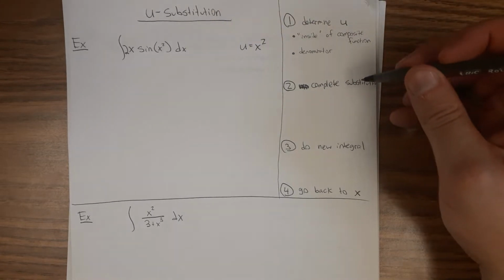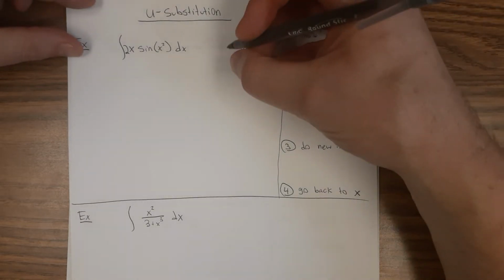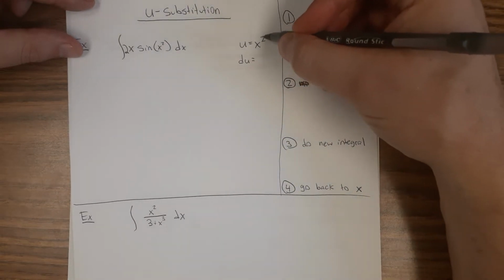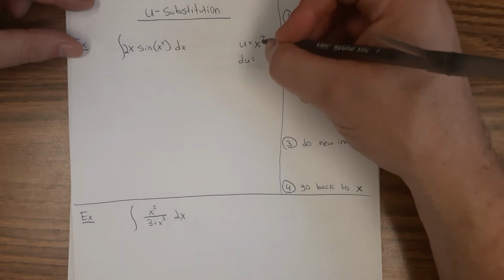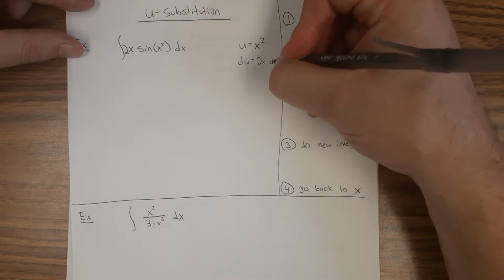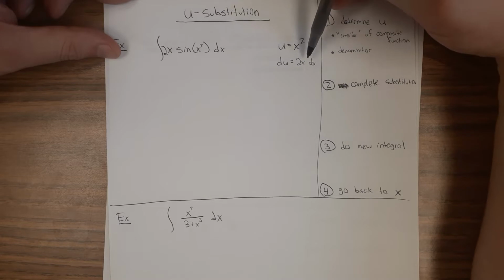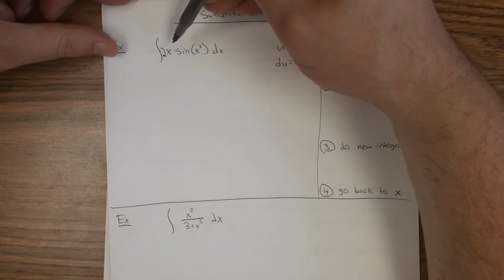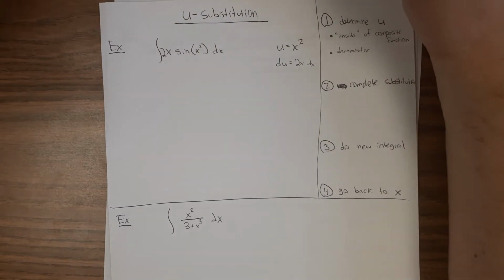Completing the substitution involves du, and that's usually a good place to start. To find du, I'm just going to take the derivative, and then whatever this derivative is, I'm going to write dx after it. So the derivative of this is 2x, and then I write a dx after it. Okay. Now that I've done that, let's complete the substitution. What I'm looking for is ways to replace things, and I don't like seeing the letter x at all.